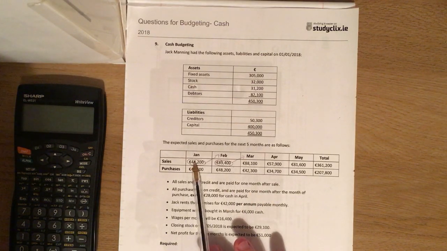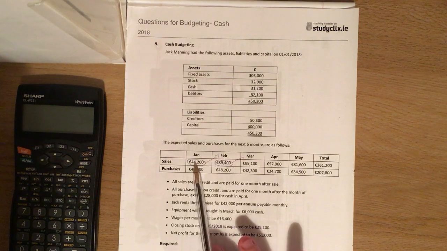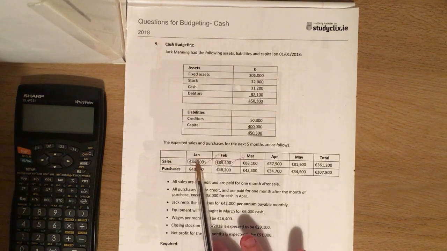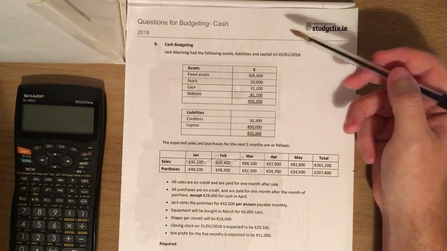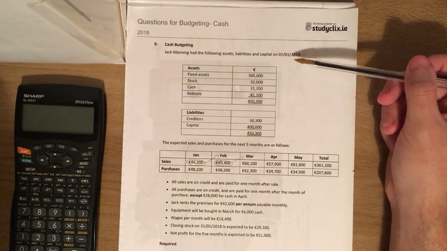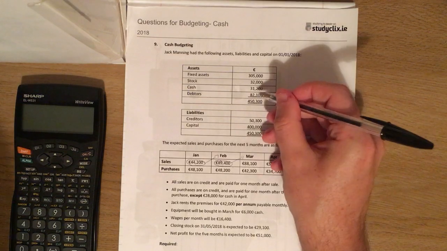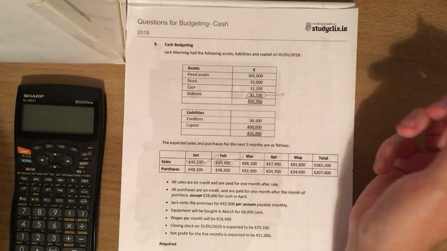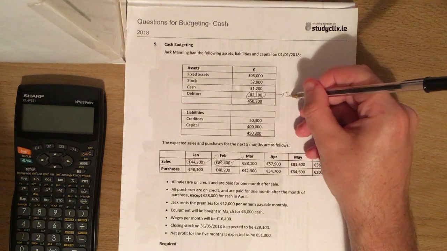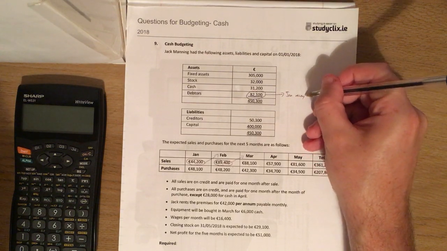What about January receipts then? Because the 44,200 is going to get pushed into February, are we going to have no receipts in January? Well, no. If you look at the 1st of January, we had debtors of 82,100, and they're going to go into January as receipts.